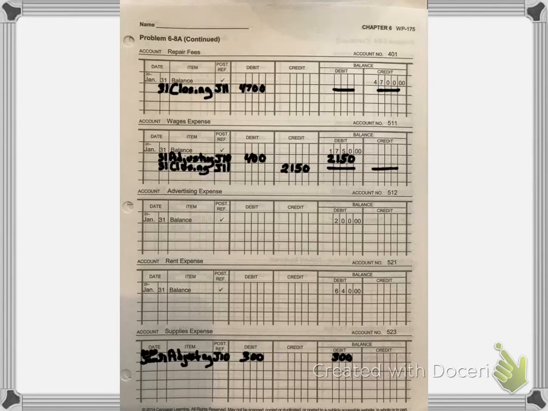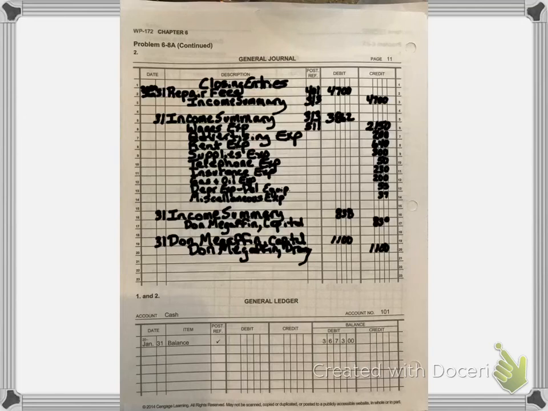account. It's going to be the 31st, and we'll write closing. The amount of the entry is a $200 credit. So we had a $200 debit balance, a $200 credit entry. We have a zero balance. So we indicate a zero balance with the small ruling through each column. We're going to write journal page 11 here. And then we'll take the account number 512 back to the post reference column.